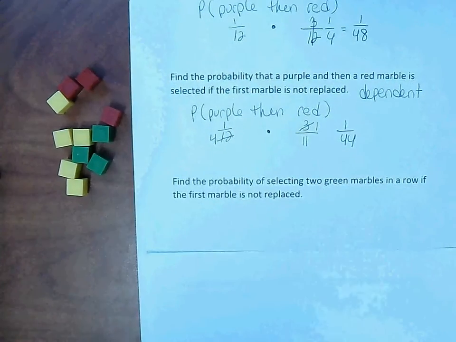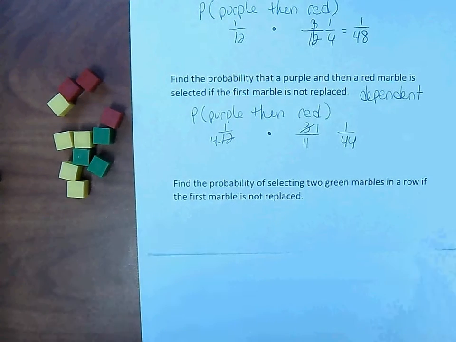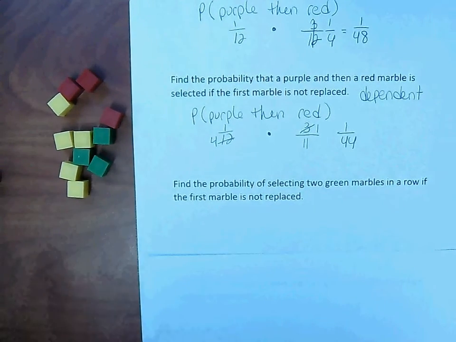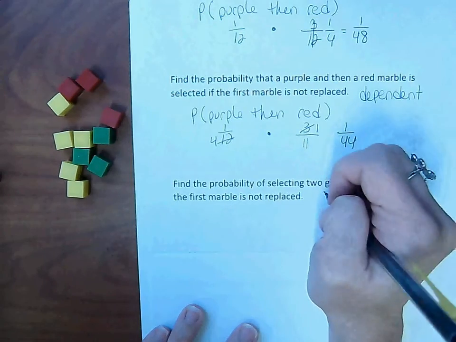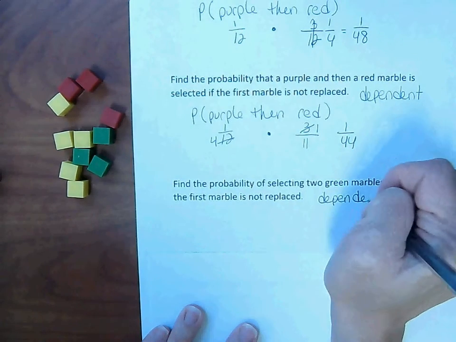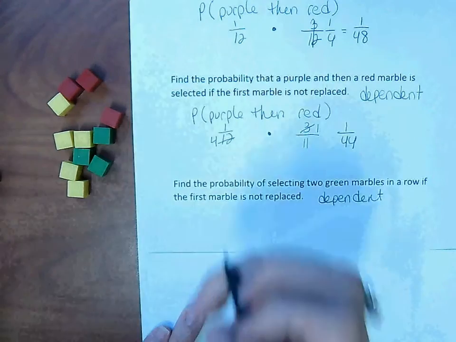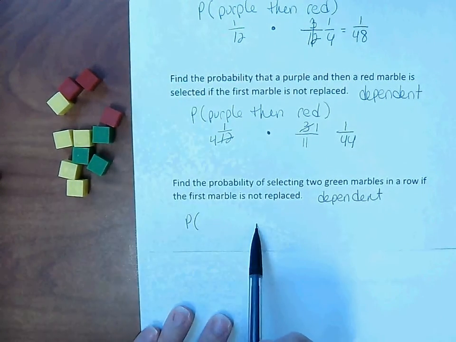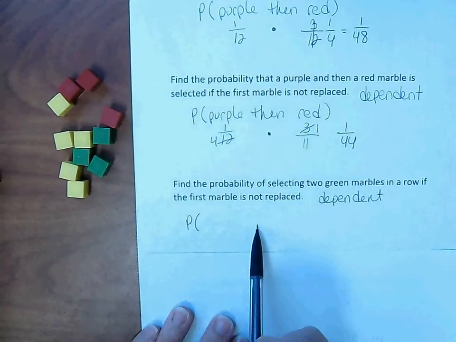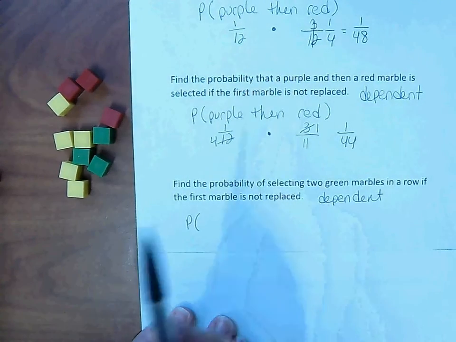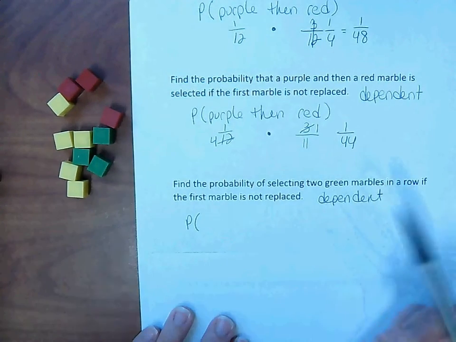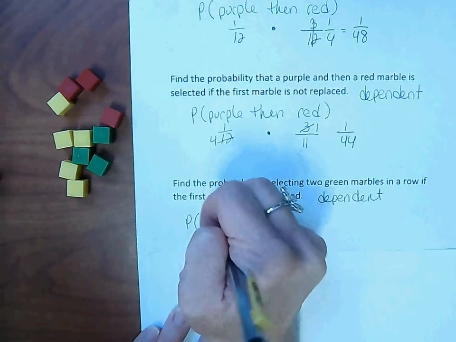Find the probability of selecting 2 green marbles in a row if the first marble is not replaced. Okay, we're not replacing it, so that tells us that this is dependent. Remember, when we write our question for ourselves, P, we're not going to write 2 green marbles. That's not going to help us. We want to write it with the word then in between. So what's happening here? We have to get a green and then another green. So we're going to write it as green, then green.